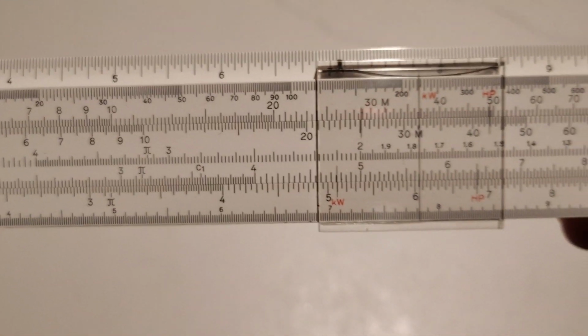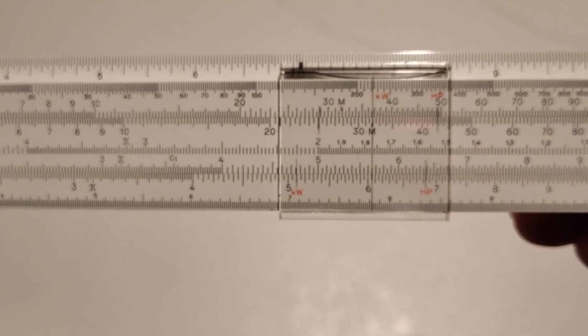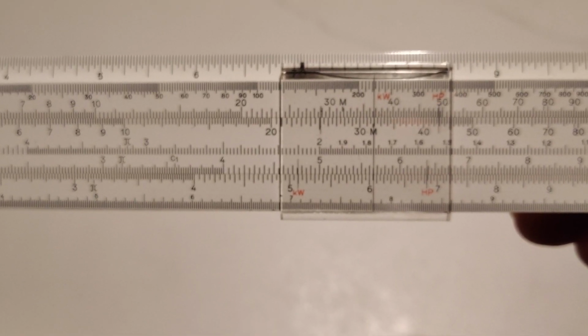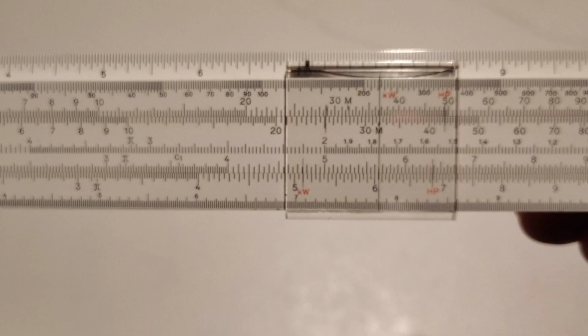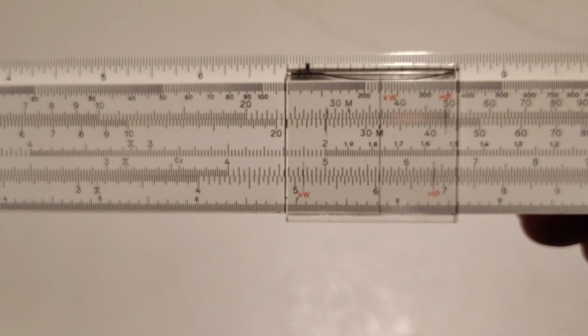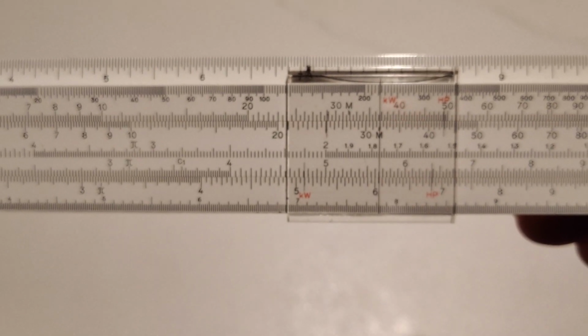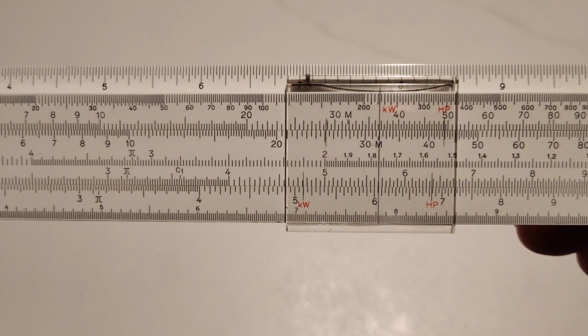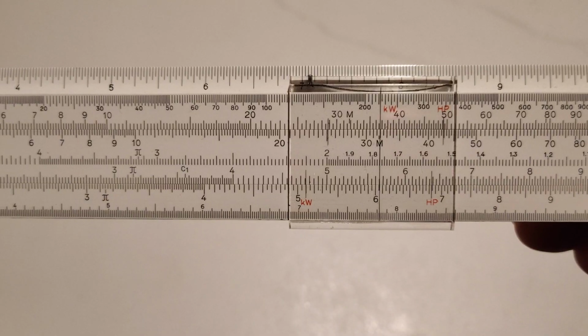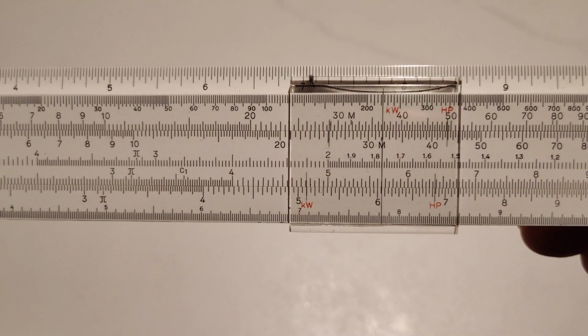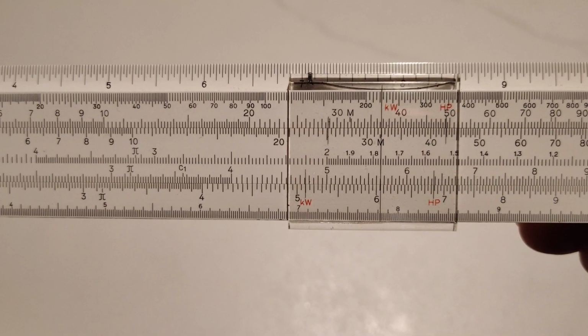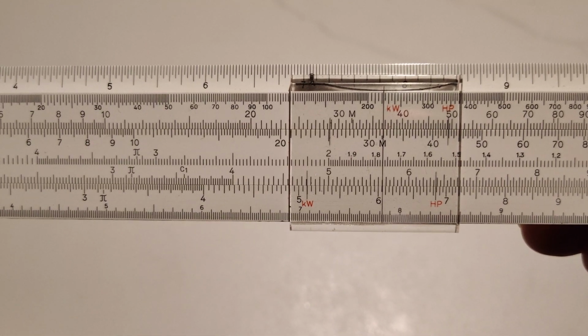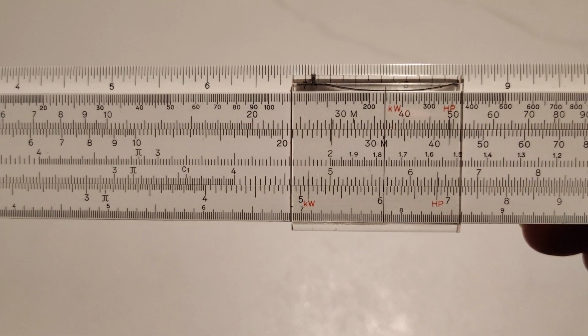And we read the result directly on the D scale, 6.05. It needs to be divided by 10, the square root of 100, because the actual value of M is 100 over pi. The final result is of course the same as before, 0.605, but this time we move the slide and the cursor only once, thus the operation was twice as fast.